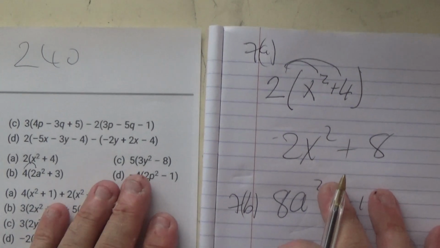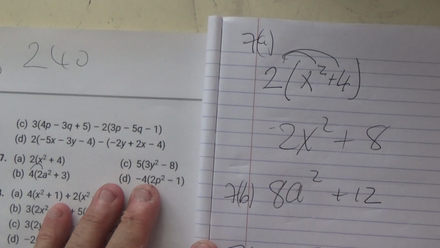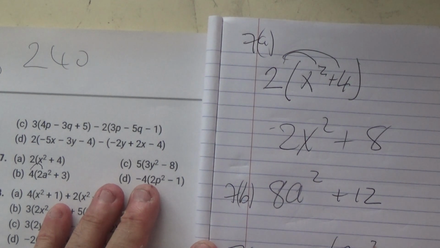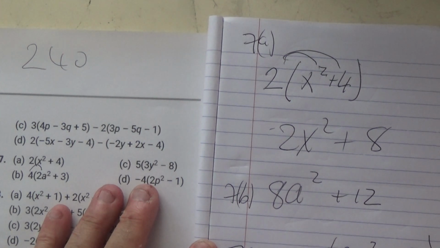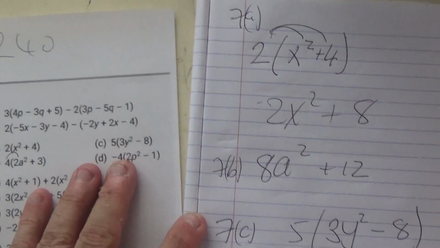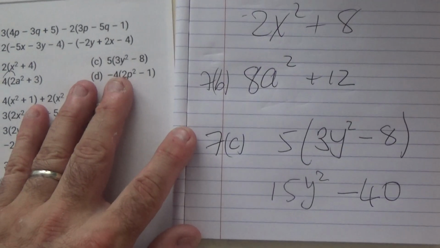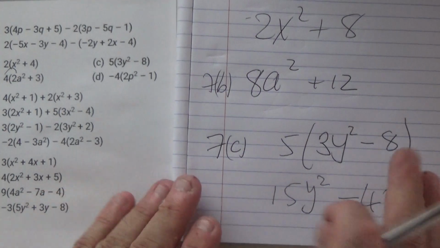The last question is the one with it. Not a whole lot of challenge either down there, but here we go now, to 7c, and 5 times 3y squared minus 8. 5 times 3 is 15, keep the y squared. 5 times plus by minus is minus, 5 eights is 40. Might have gone off the screen there for a minute, but it's quite simple what I was doing. You can pause the video and look at that question there.